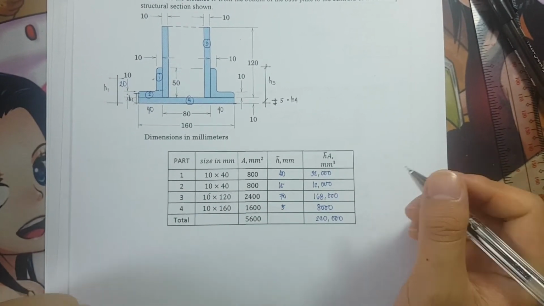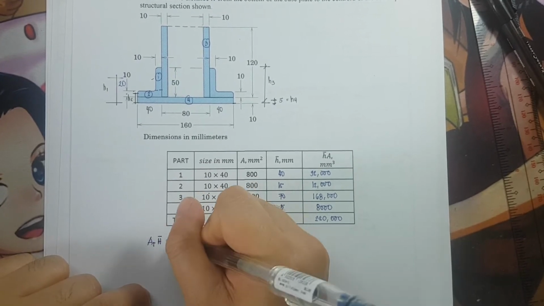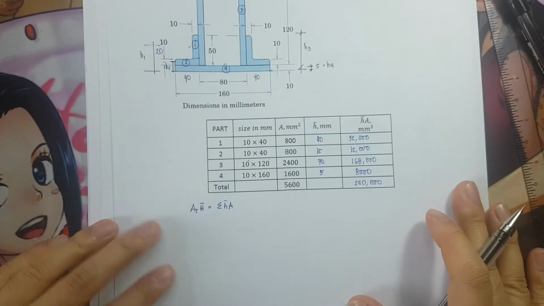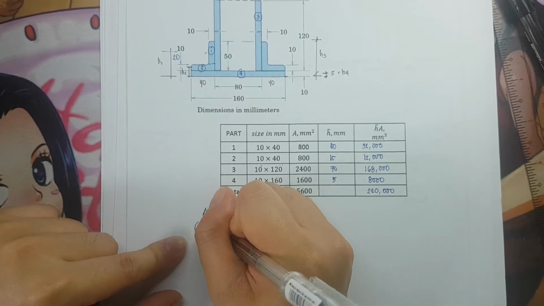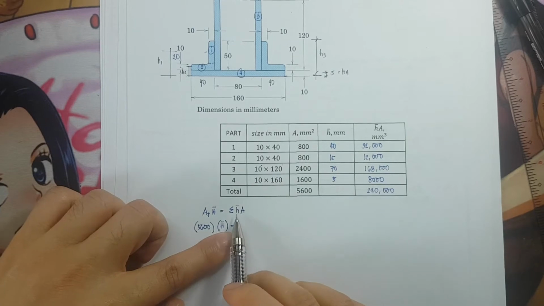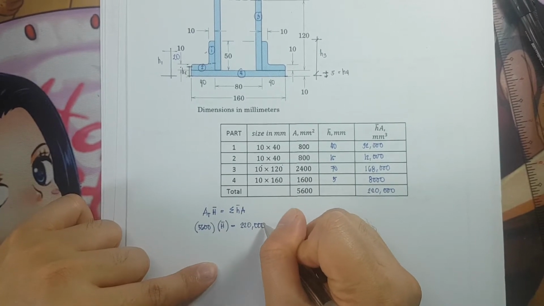By Varignon's theorem, we can determine the h bar. The total area times h bar is equivalent to the summation of h times A. What is our total area? The total area is 5,600 times h bar, equivalent to the summation of hA, that is 220,000.